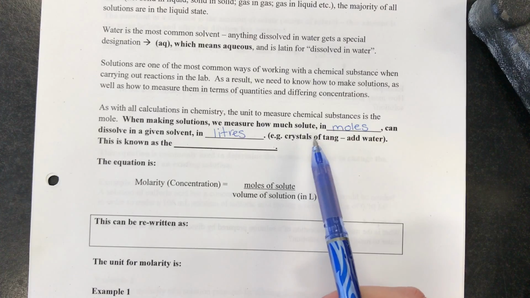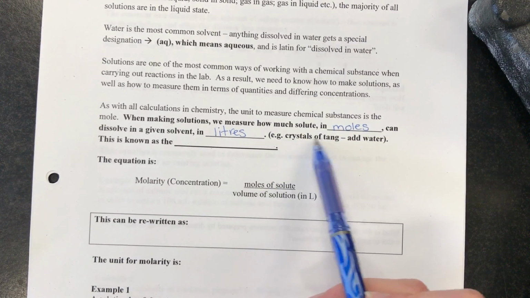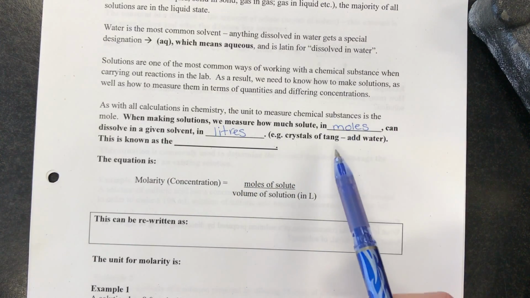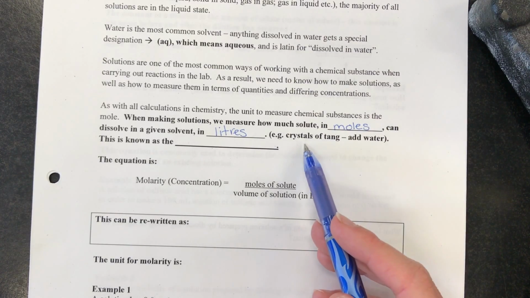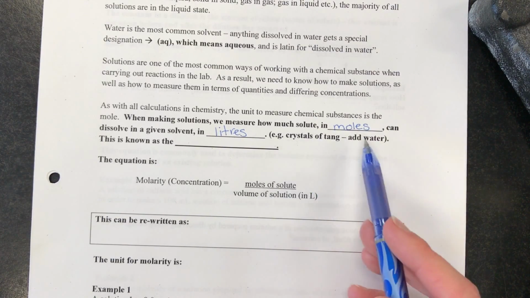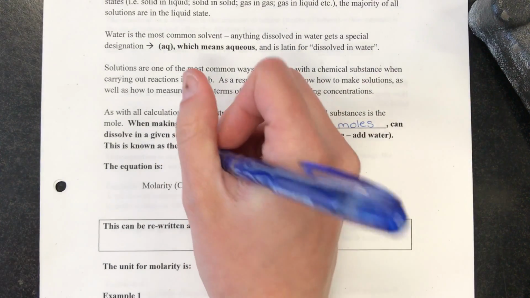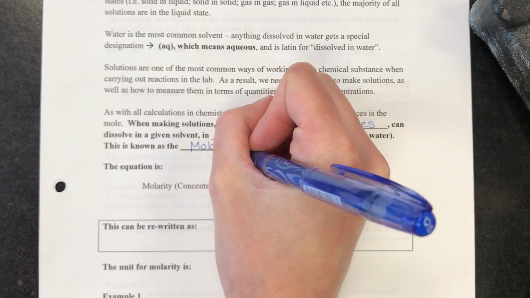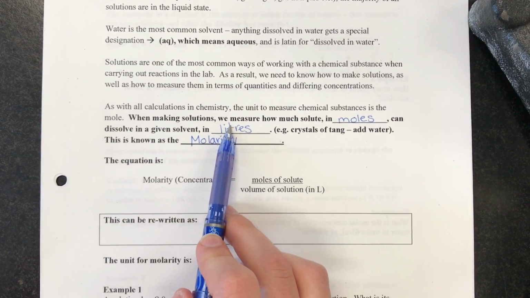So again, sort of similar example to last time when we talked about tea. Here, for example, crystals of Tang or Crystal Light or Kool-Aid or whatever it might be added to water. How much of the crystals, that's your solute, dissolves in the water, which is your solvent. This is known as molarity, because it's moles per liter.